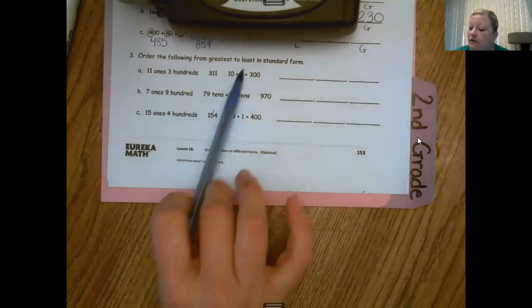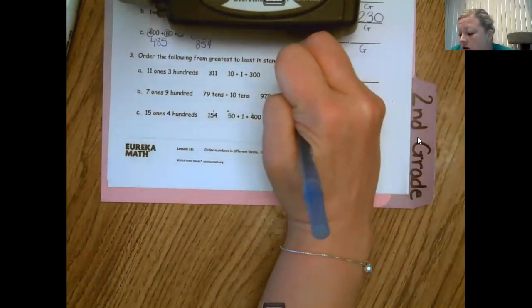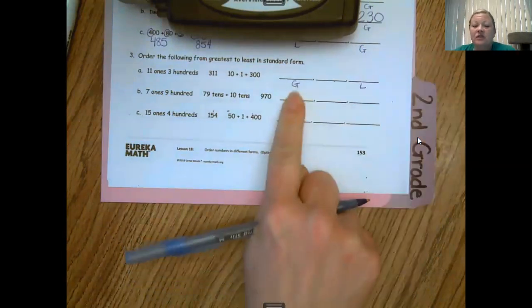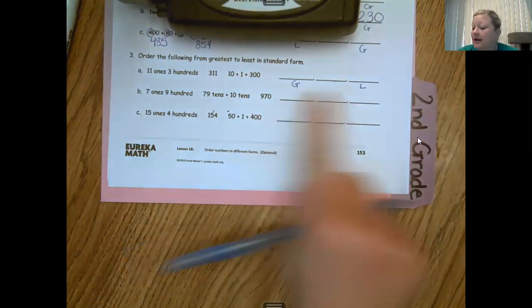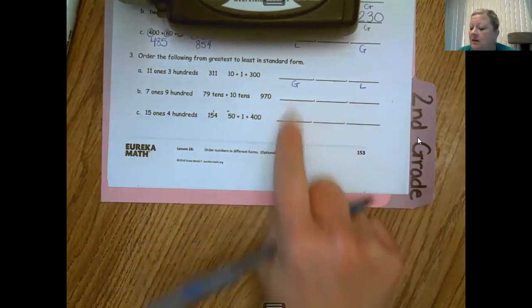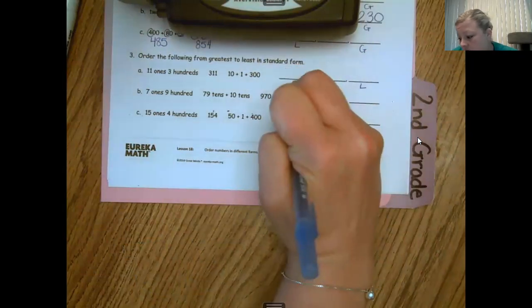Now we're going to go from the greatest to least. So under our lines where we're writing our answer, you're going to put a G for greatest at the first line and an L for least at the last line. And do the same thing for the next 2 questions, please.